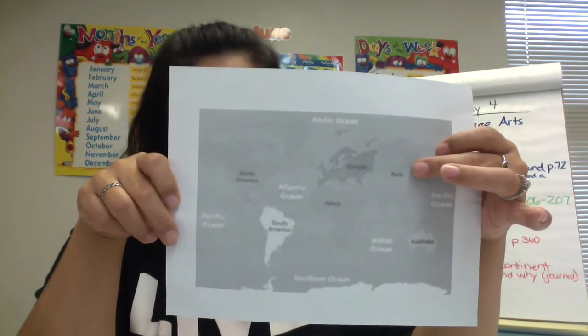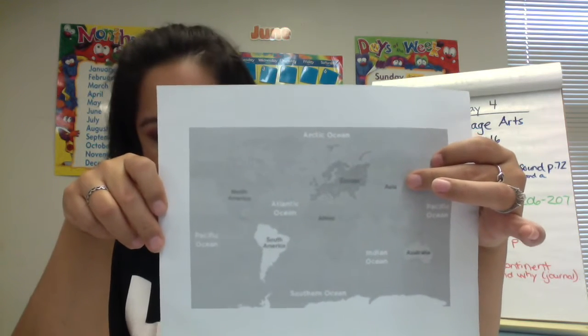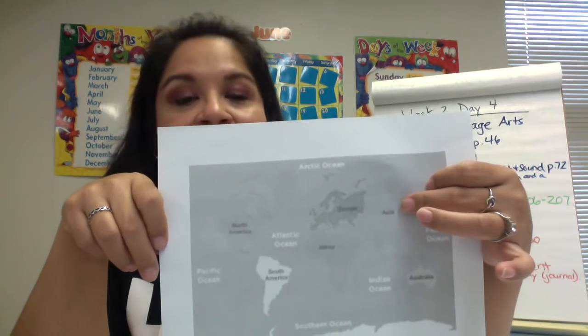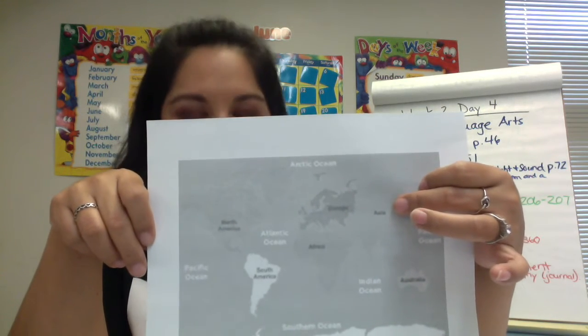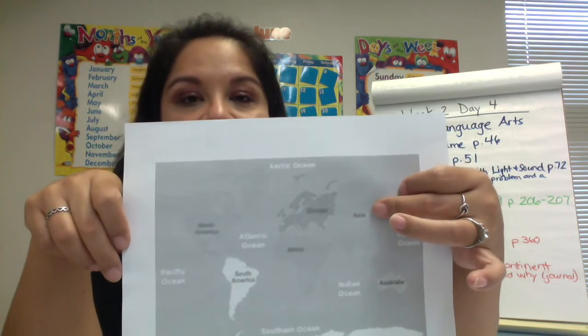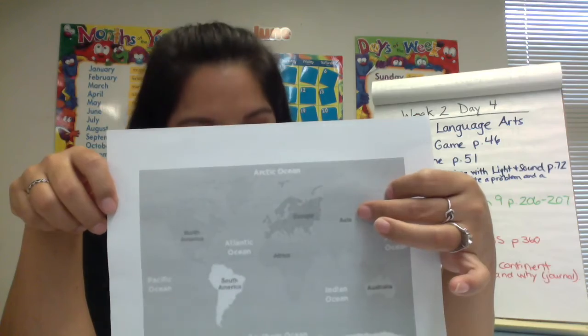And then we have Asia, which is right here, this one right here. And Asia is the world's largest continent with the most population. So a lot of people live in Asia. It actually makes 60% of the population. Okay, and it also has the tallest mountain, such as the Everest.